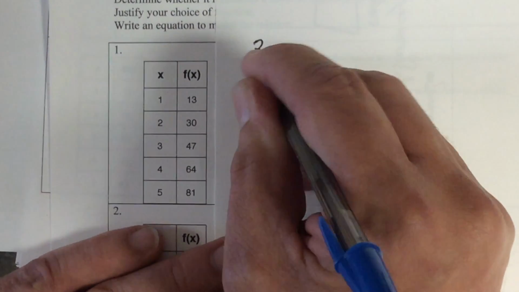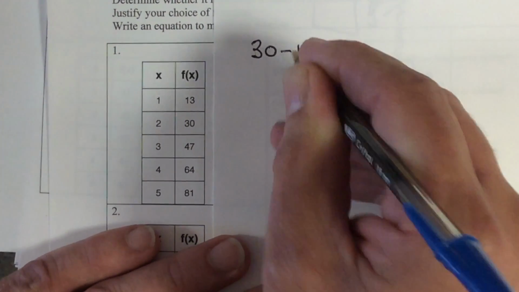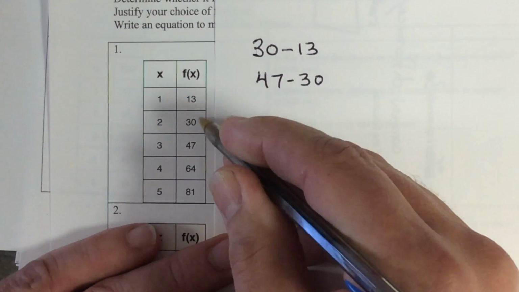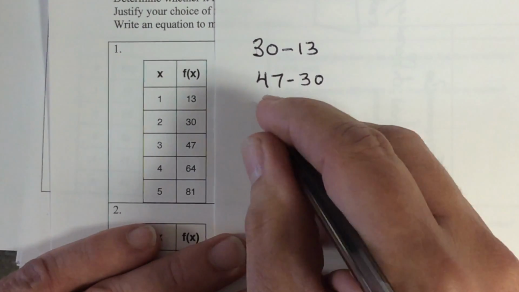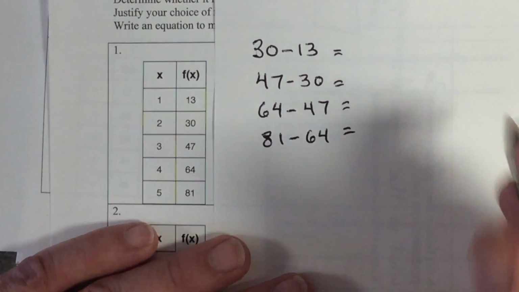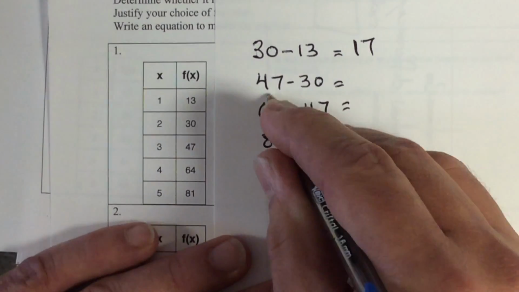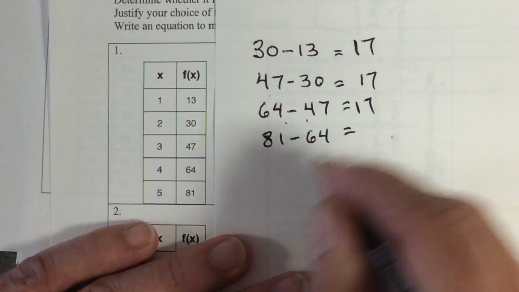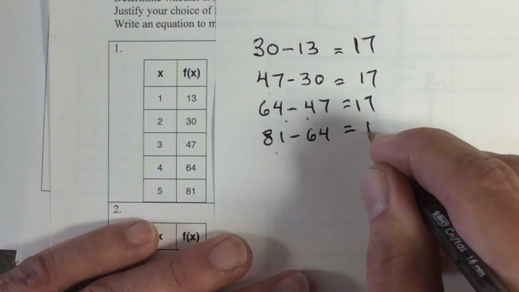First thing to do, take 30, subtract 13. Take 47, subtract 30. Taking each term and subtracting the one that came before it. Find out what they're equal to. What's 30 minus 13? 17. 47 minus 30 is 17. 64 minus 47 is 17. 81 minus 64 is 17.